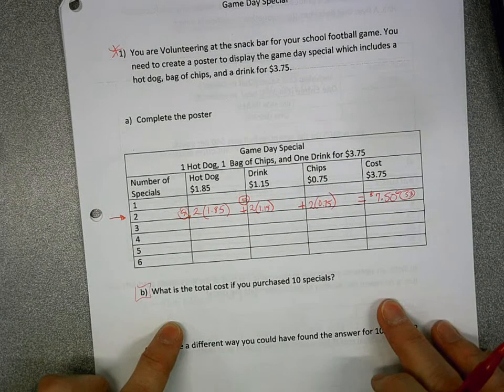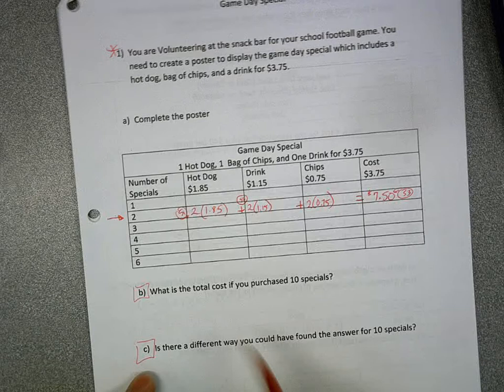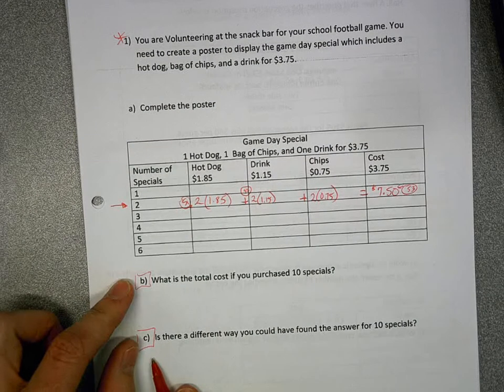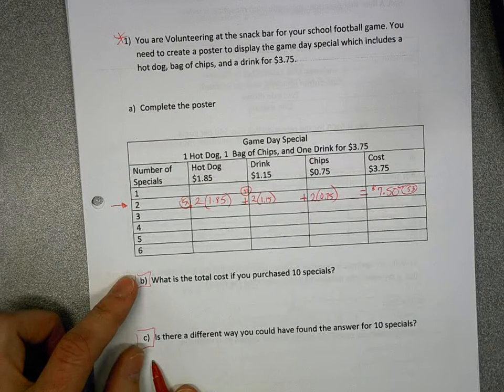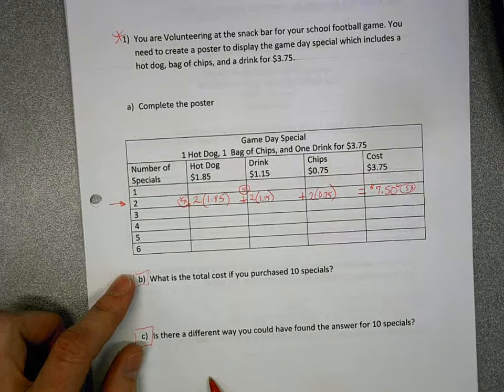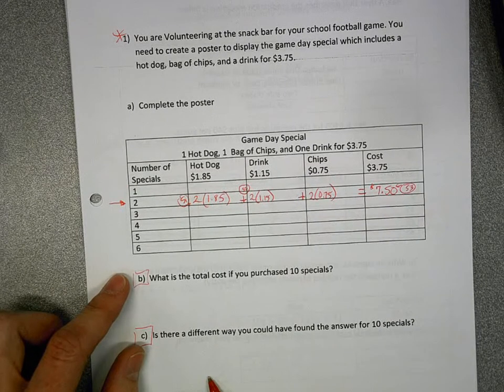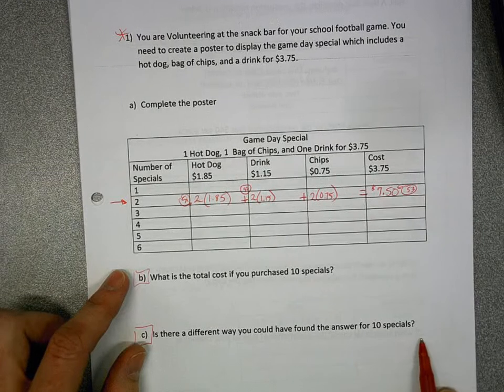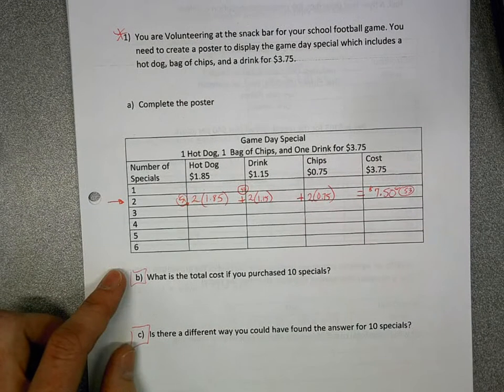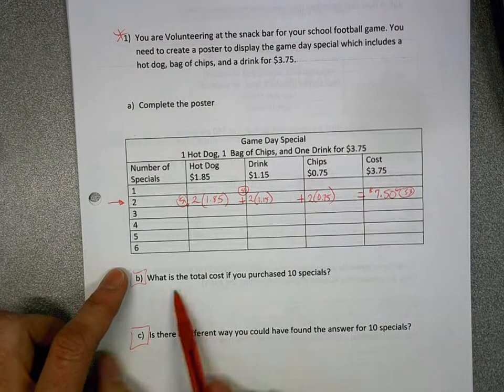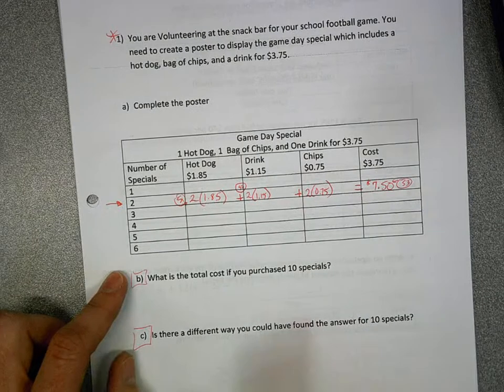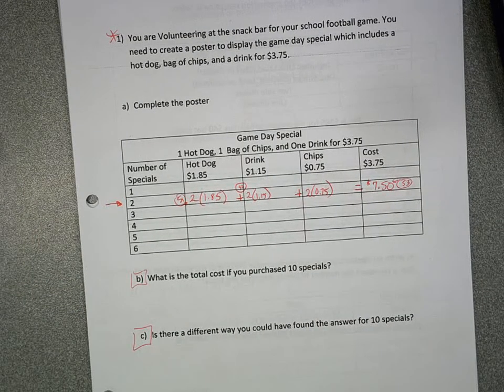Okay, C. This is a little bit of a challenging problem, but we have talked about this a lot in this chapter and in a lot of different homework assignments. So read that carefully. It's asking for an easier way to solve what B would be up here. They want you to write a new expression, a different way to solve it.